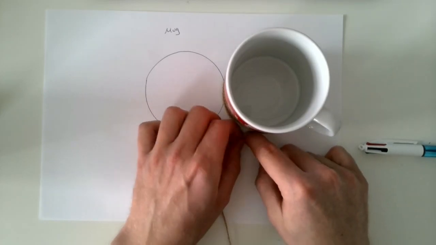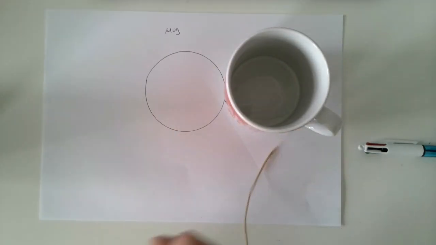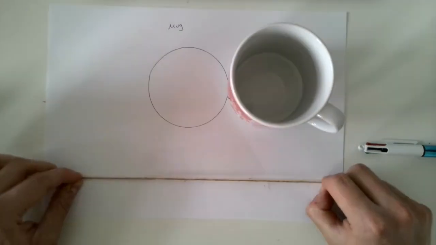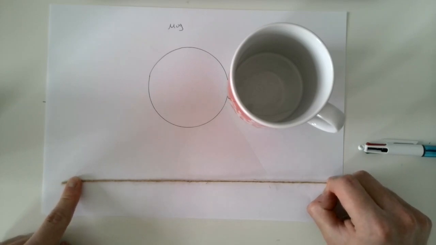I'm going to pinch the string where they meet, and then I'm going to measure this distance.